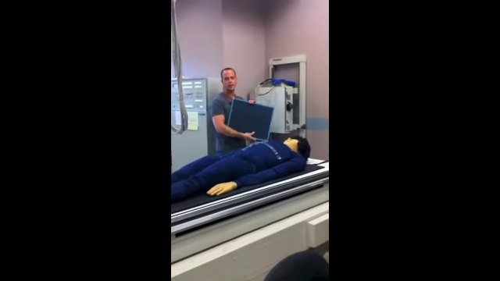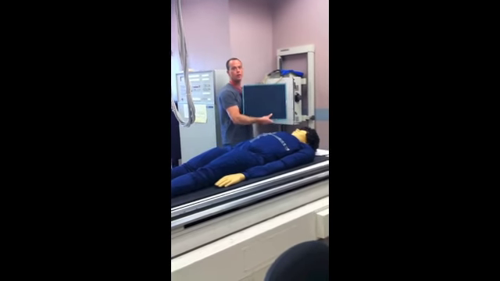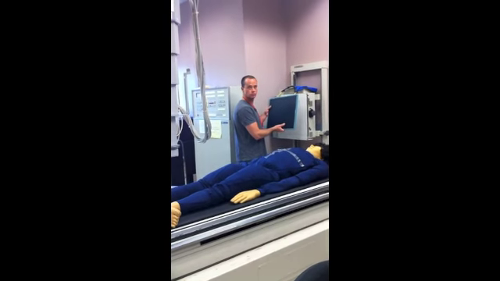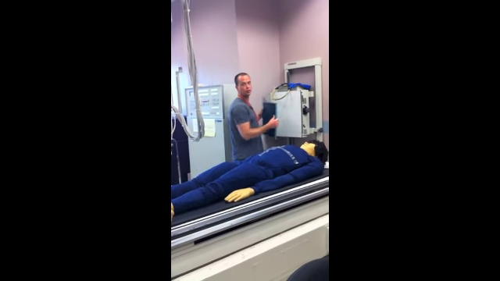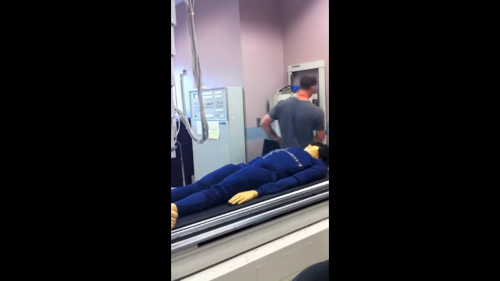We'll put in a 14 by 17 IR crosswise with the green marker on the patient's right-hand side.